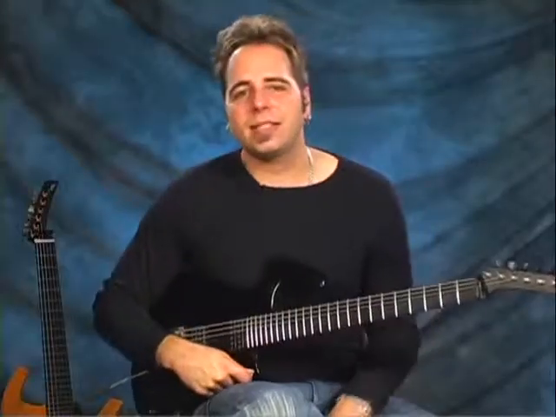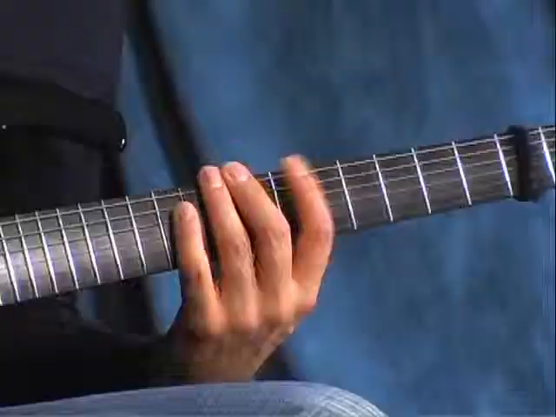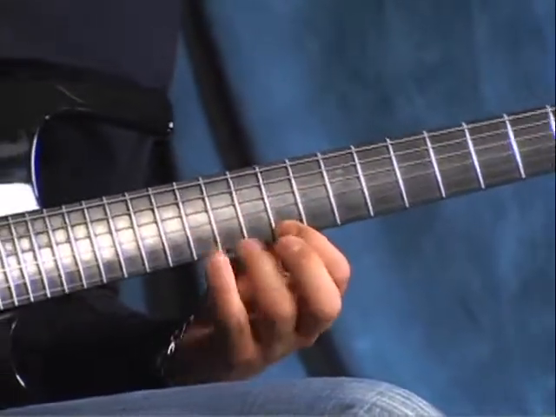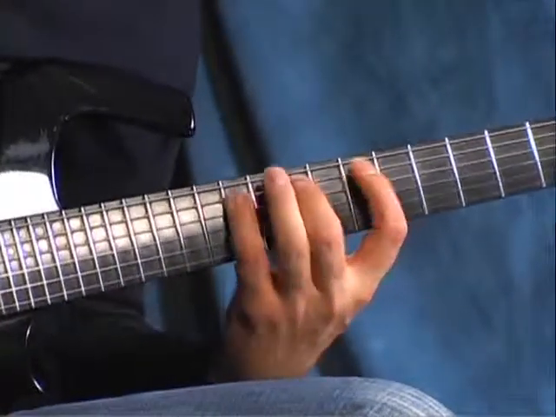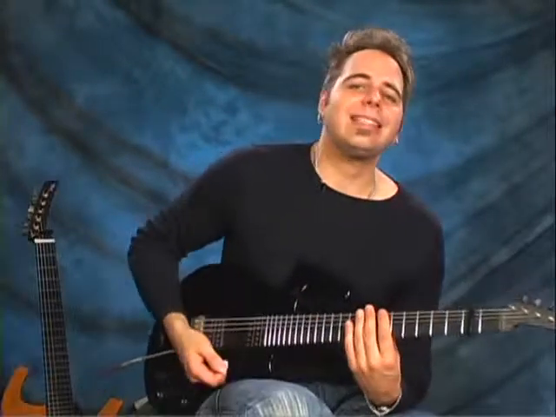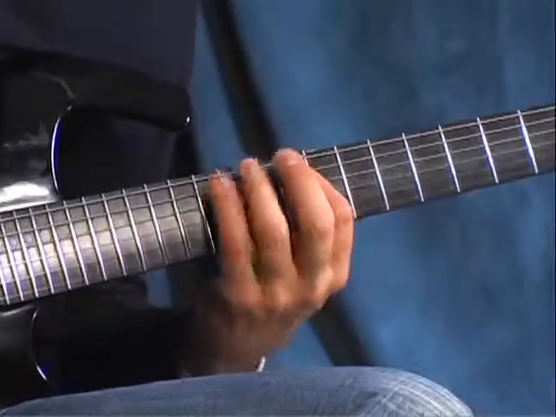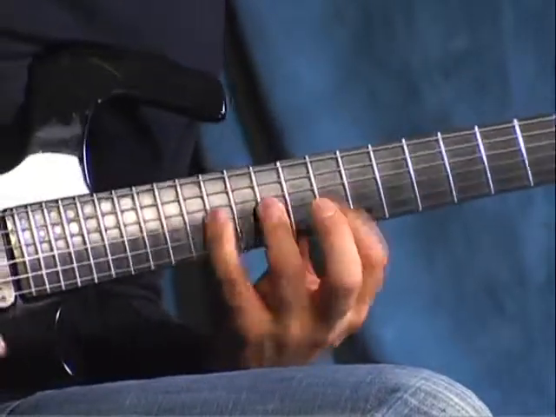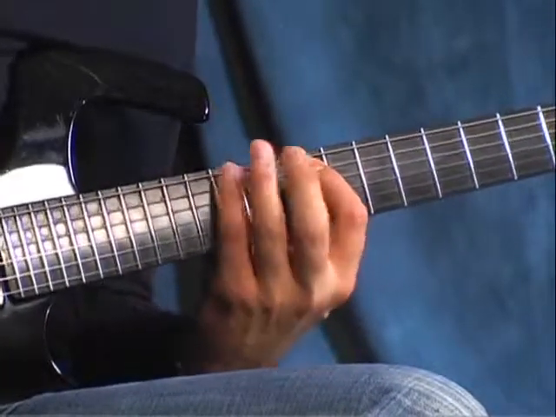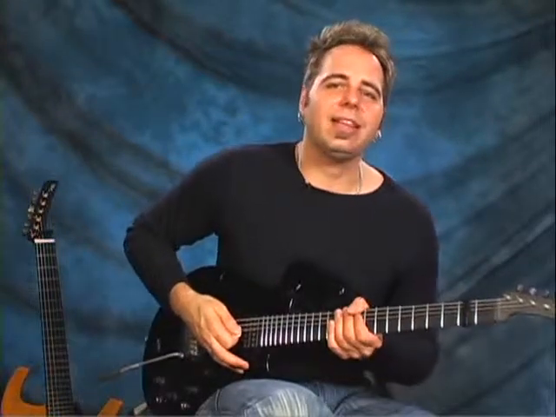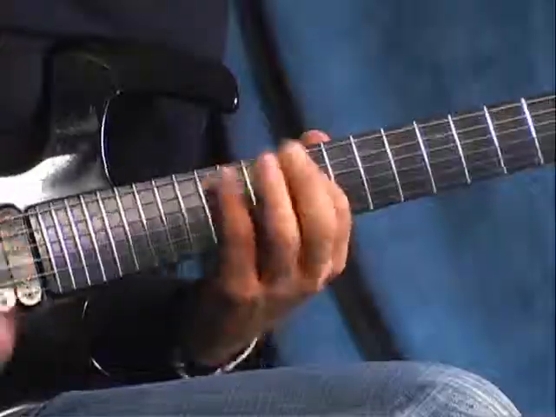The fifth shape is Mixolydian. It starts on C or the 8th fret. The sixth shape is called Aeolian and starts on D or the 10th fret. The seventh and last shape is called Locrian and starts on E or the 12th fret.